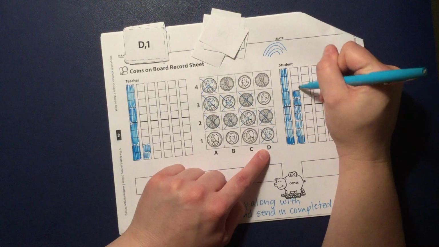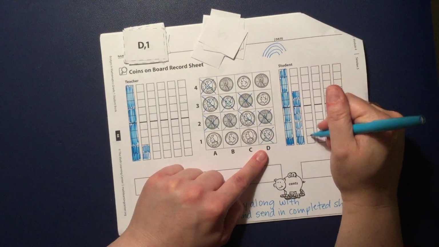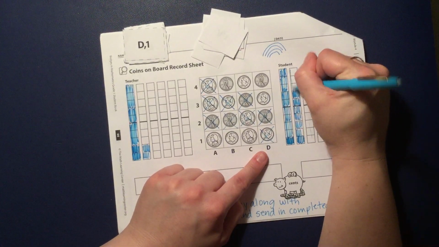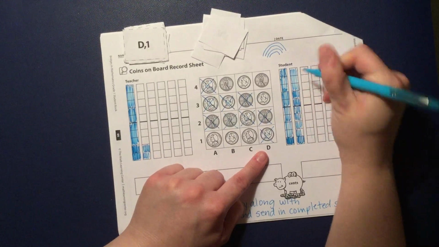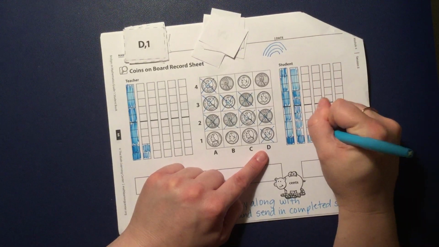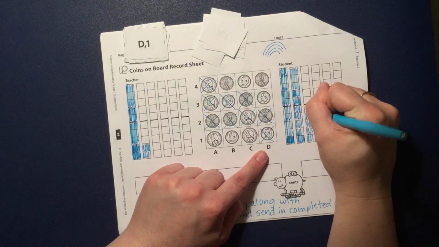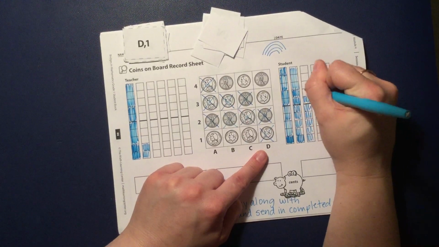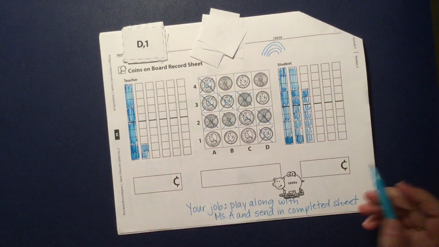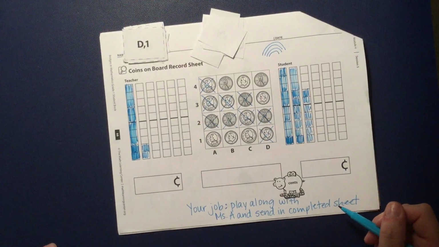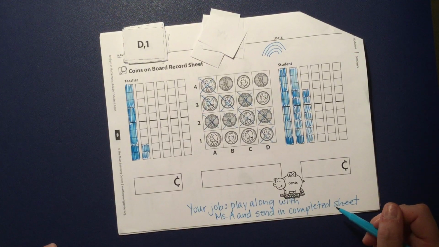So I know that if I have 3 left here, to make 10, I need to color 7 here. So I'm going to say 3, 5, 6, 7, 8, 9, 10. Okay, go ahead and take some time to catch up, and I'll pause for just a little bit.